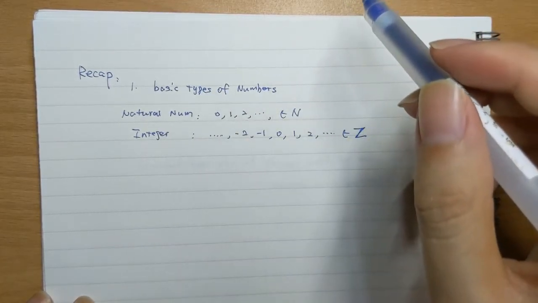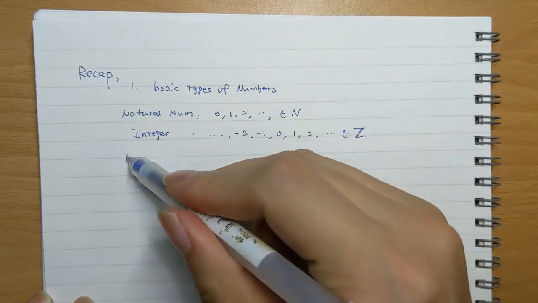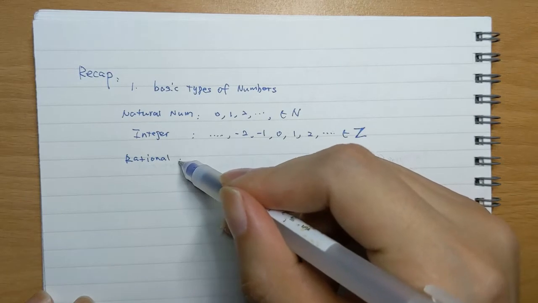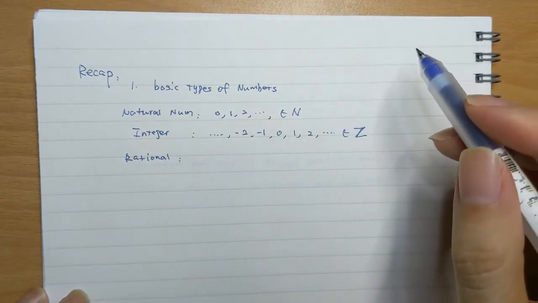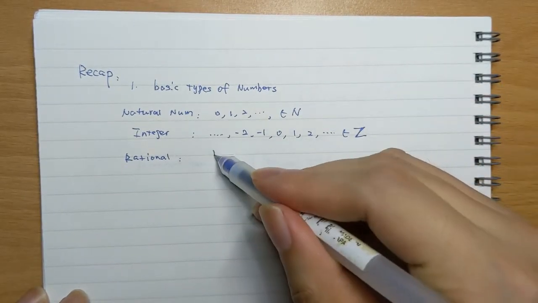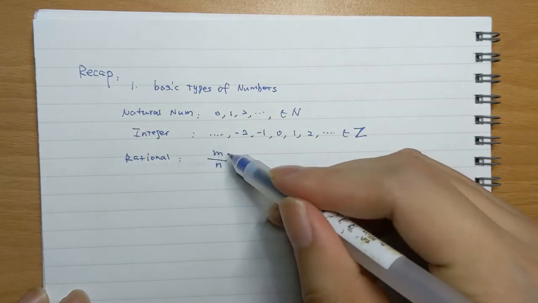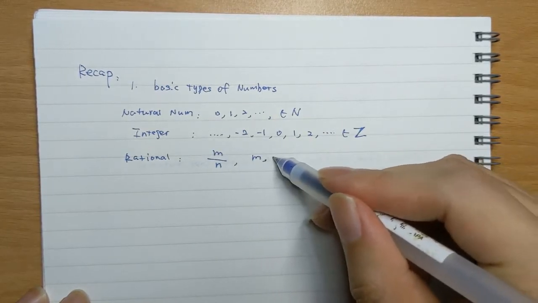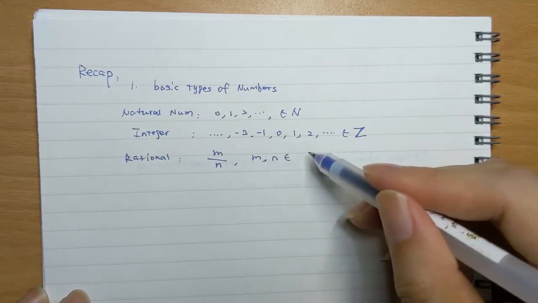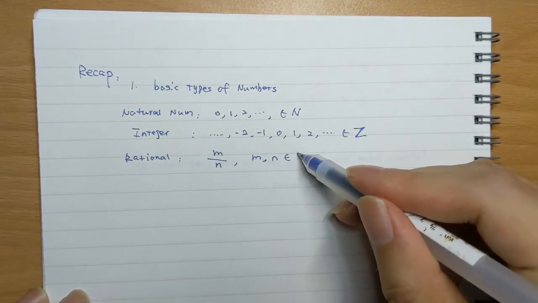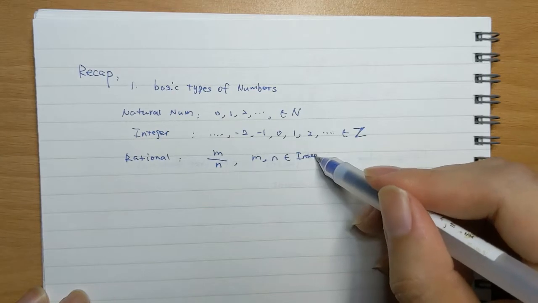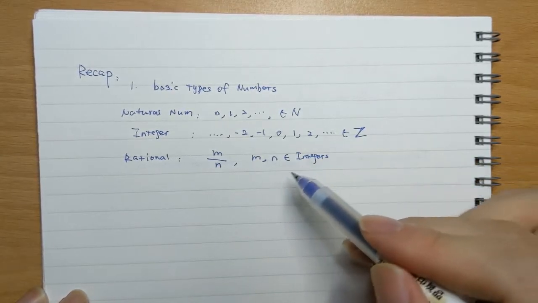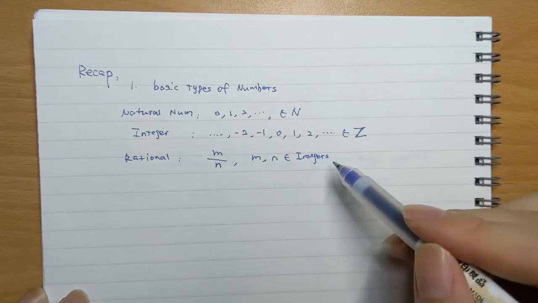And we also learned the rational numbers. So rational numbers, you can rewrite them as a fraction, m over n, with m and n being integers. And usually they don't have a common factor.